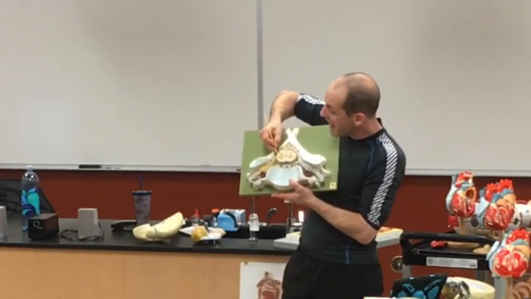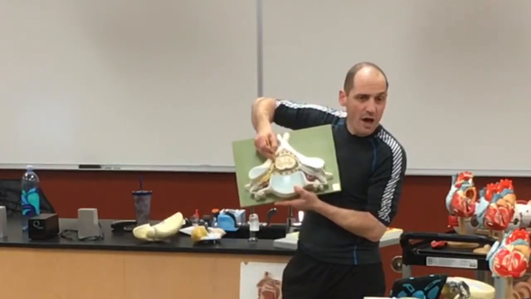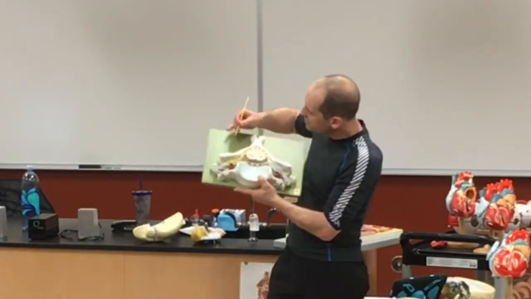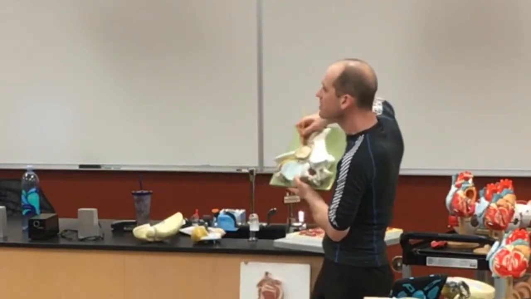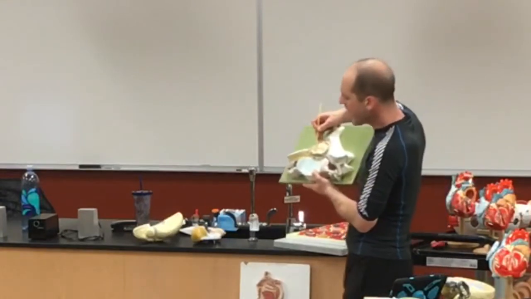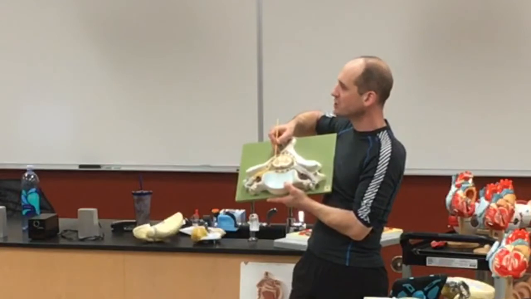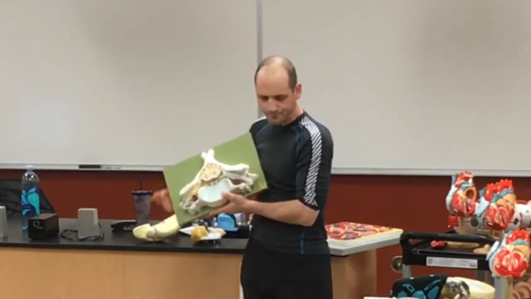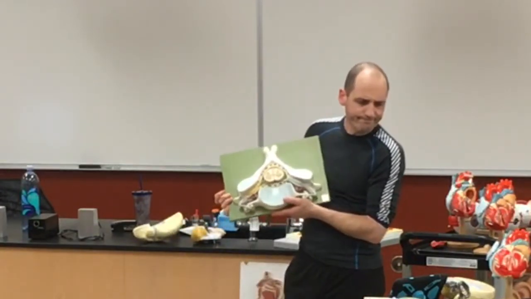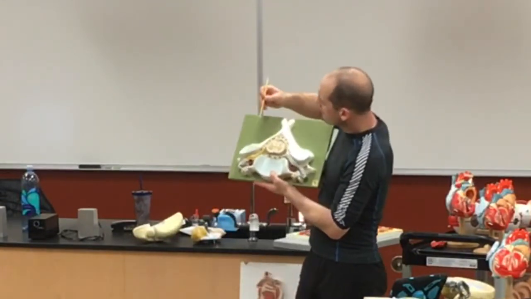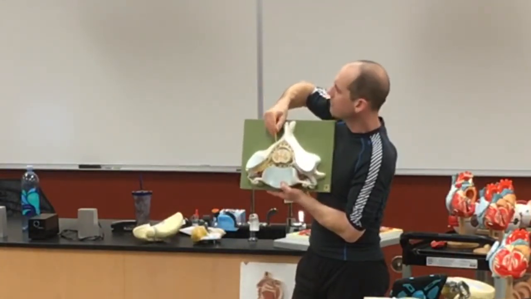And we actually have a lateral horn here, which we don't test. But generally speaking, the posterior horn has to do with sensory stuff, the anterior horn with motor stuff, and the lateral horn with autonomic stuff. The autonomic nervous system.